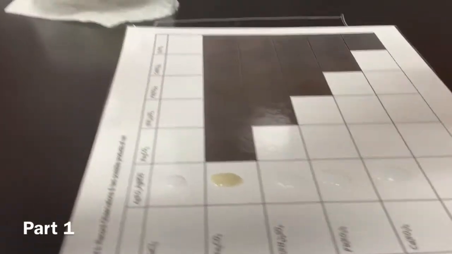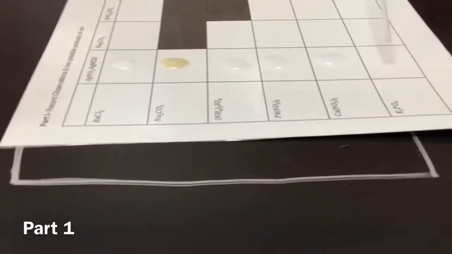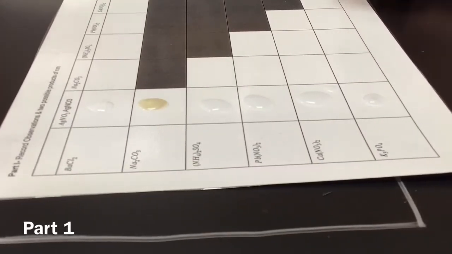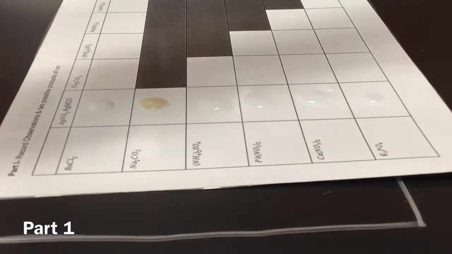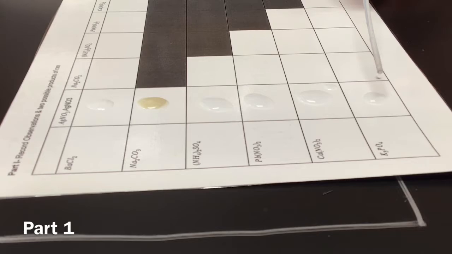On to, what is that? K3PO4, potassium phosphate, probably. Looks exactly the same as this one, slightly different, but the orange one has a yellow tint. All right, just say slightly cloudy, and then slightly yellow on each one.